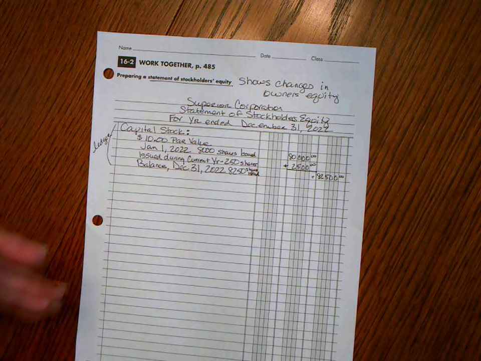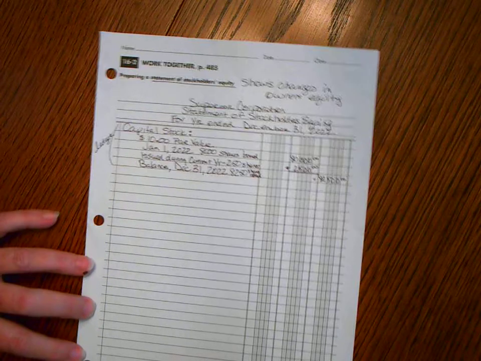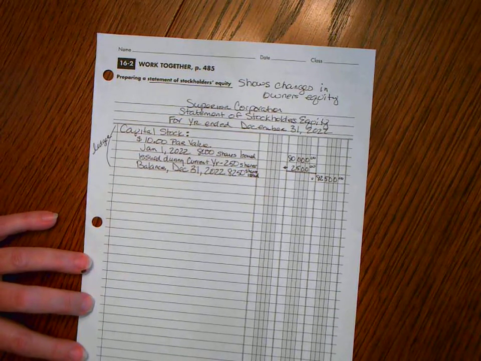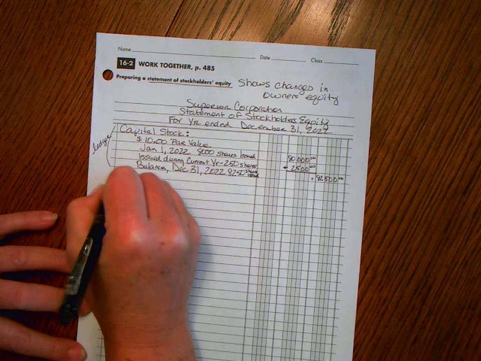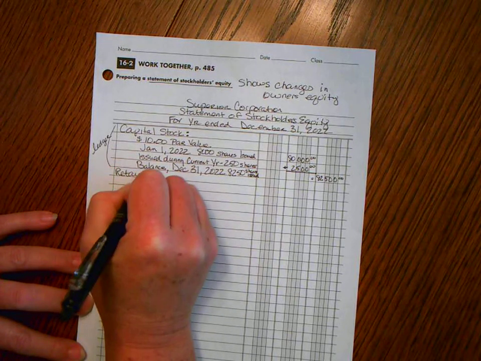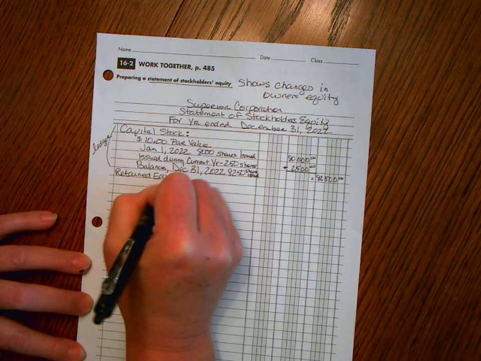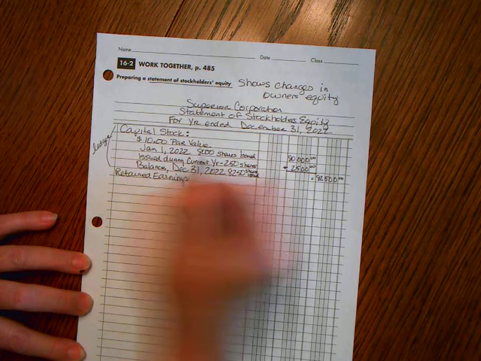Okay, or you may have some other documentation that has the issue of capital stock that you may pull that information from. Okay, but it is in your ledgers. Now the second part is the retained earnings. And after this, we're going to do the balance sheet.